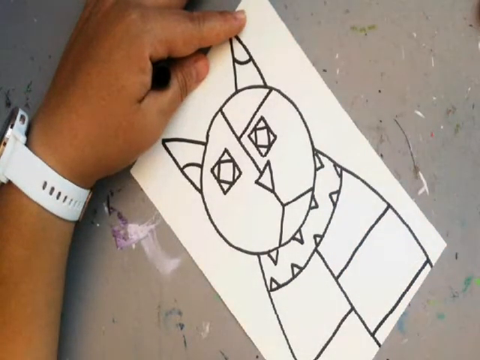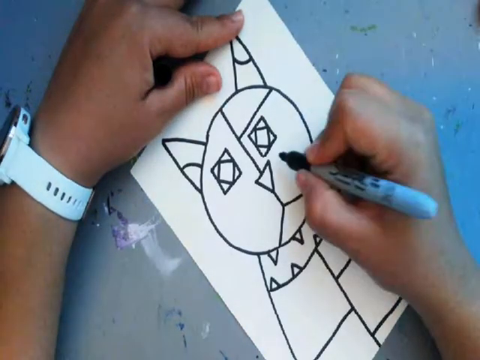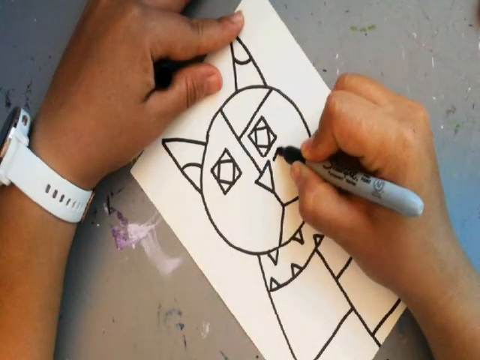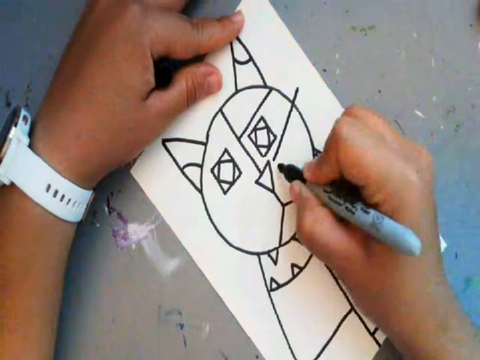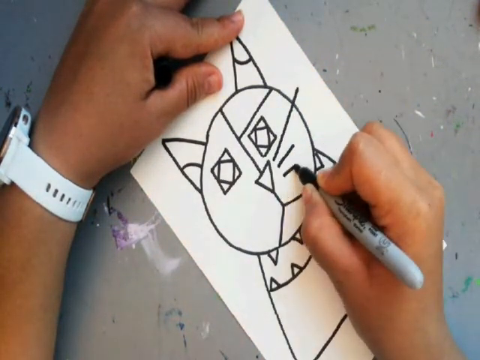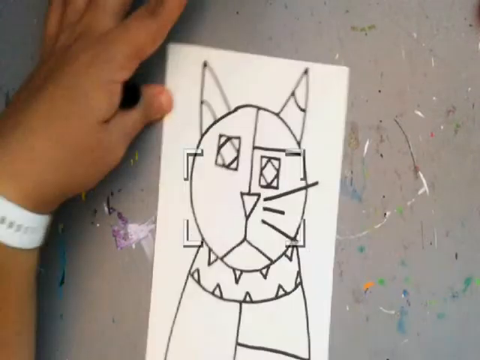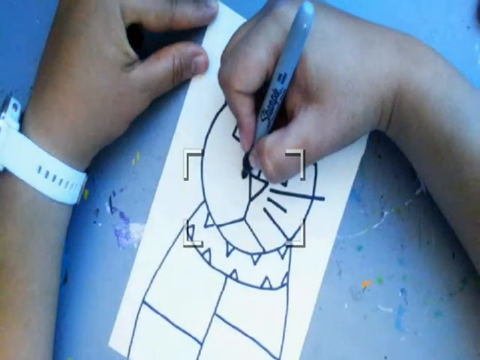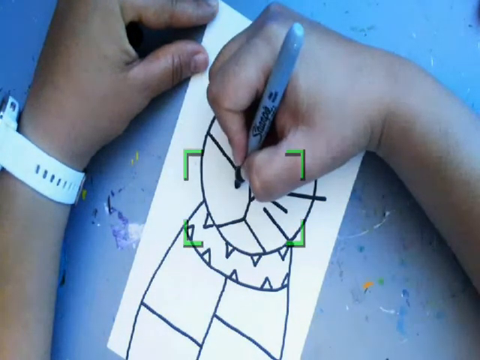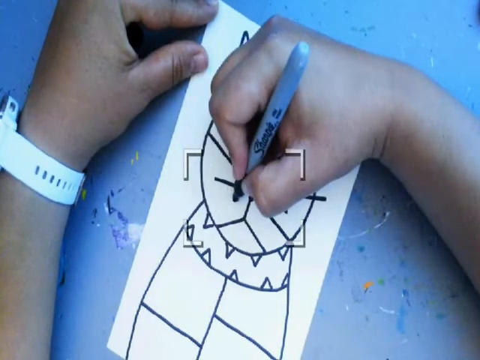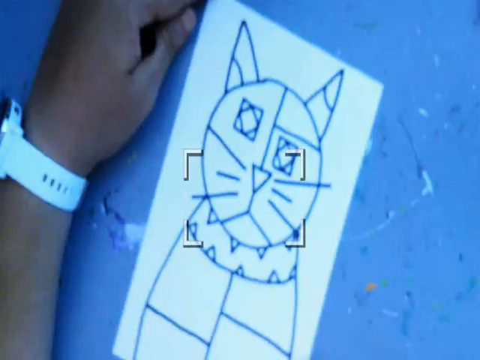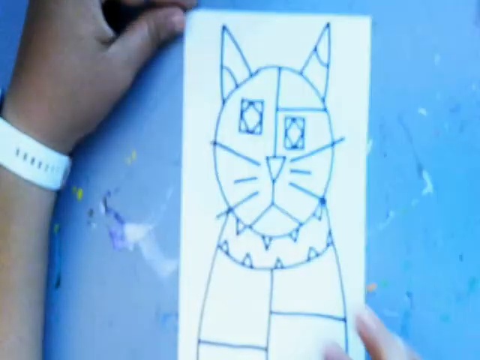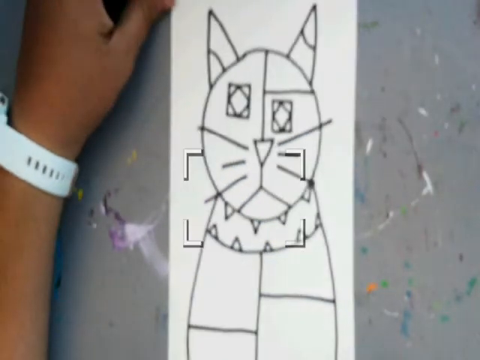whiskers. The whiskers might not be exactly the same on each side. That's fine. We're just going to do 3 straight lines. They're different lengths, and that's okay. 3 straight lines. Make this one a little bit bigger so it goes off the side of the face.